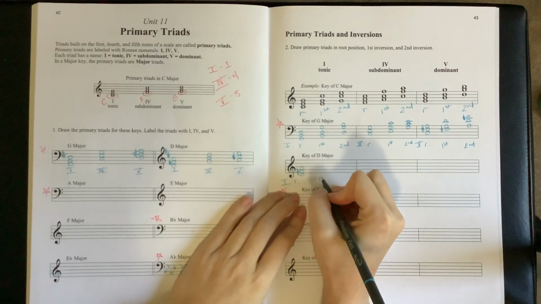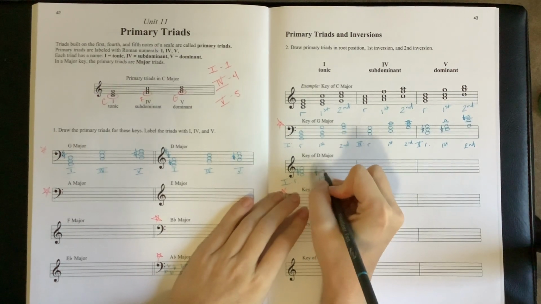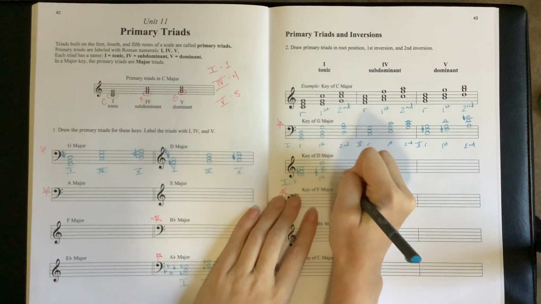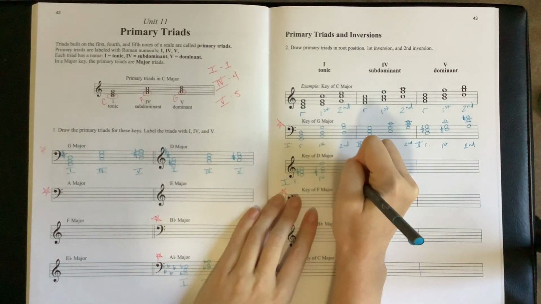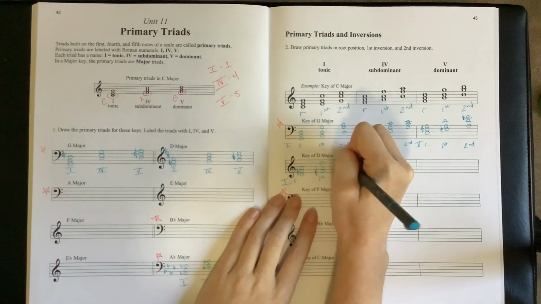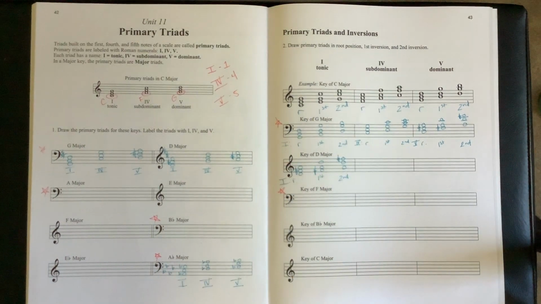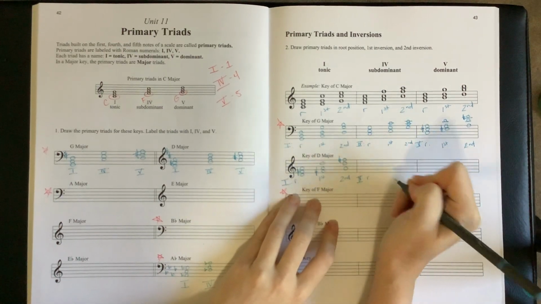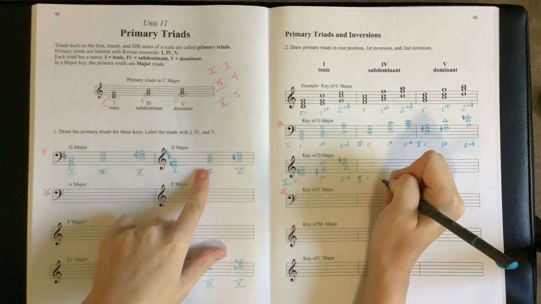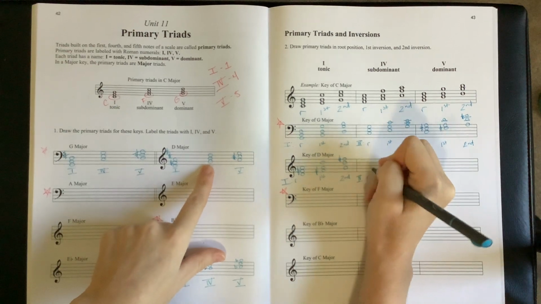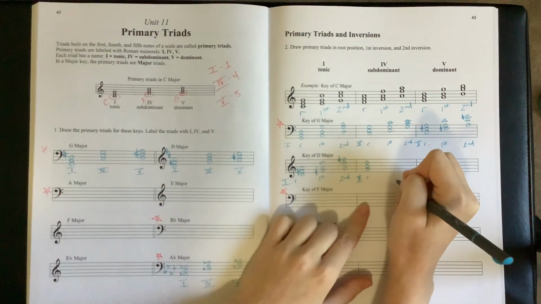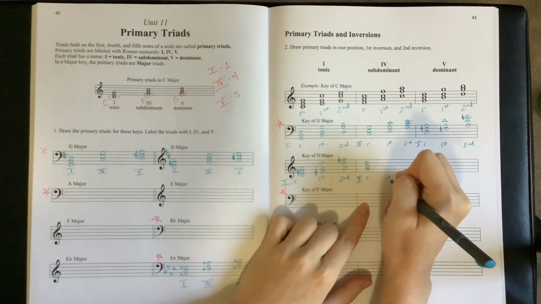So I'm going to put in first inversion now. That's F sharp, A, and then D. Second inversion is going to be A, D, F sharp. Woohoo! And now I'm going to my 4 chord. In root position, I have right here G, B, and D. Great, fantastic, done.